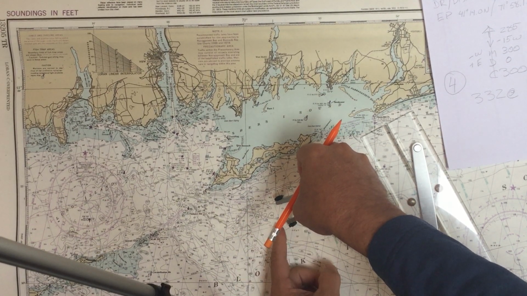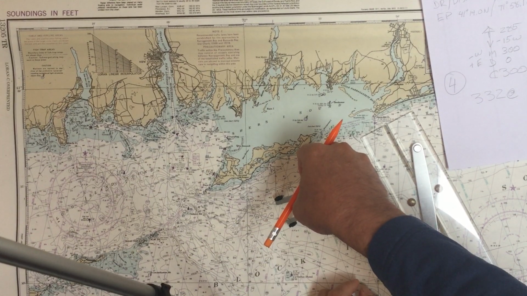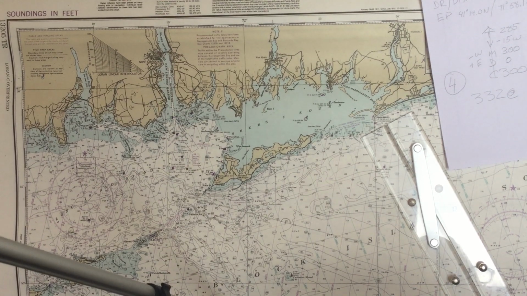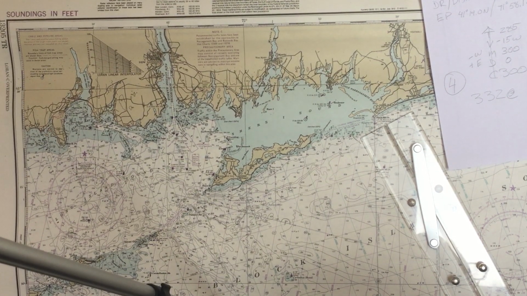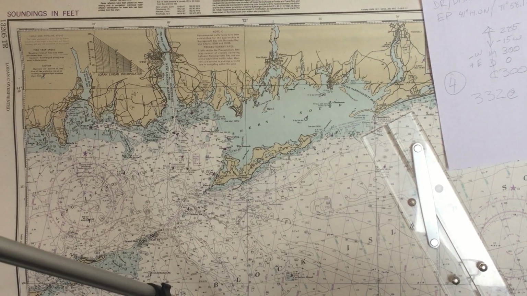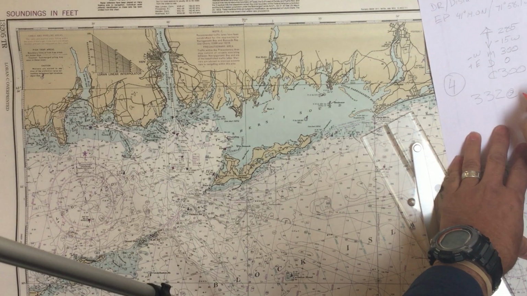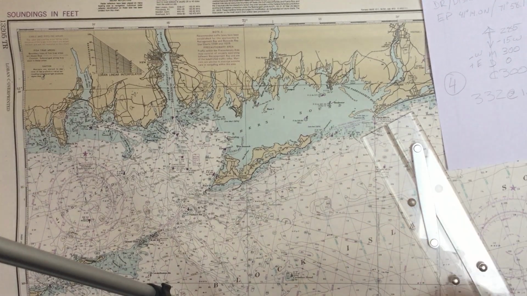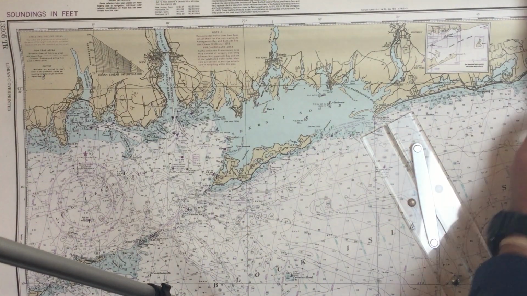So this distance from where I should be to where I ended up, divided by the time I was out there. Well, I was out there for an hour, so I'm going to use this distance. I got one and change maybe. I'll call it 1.0 knots. All right, so I came up with 332 at 1 knot.